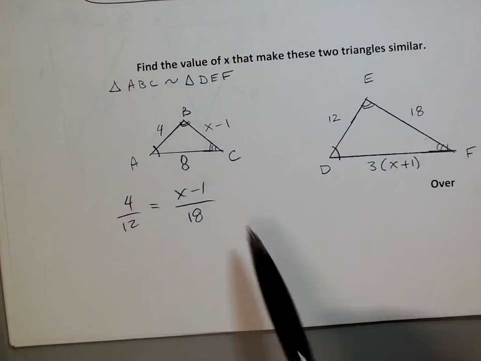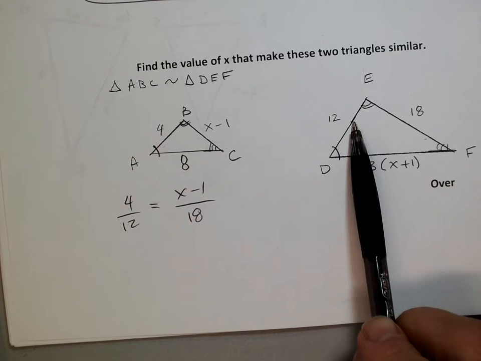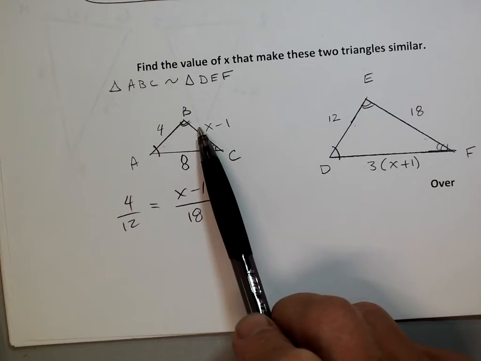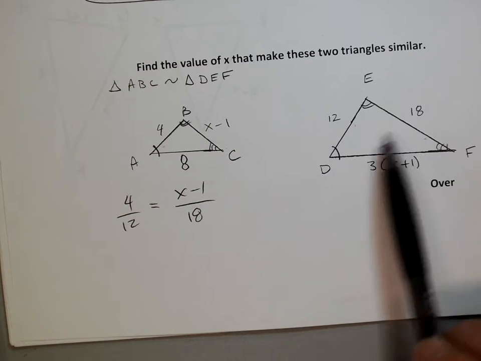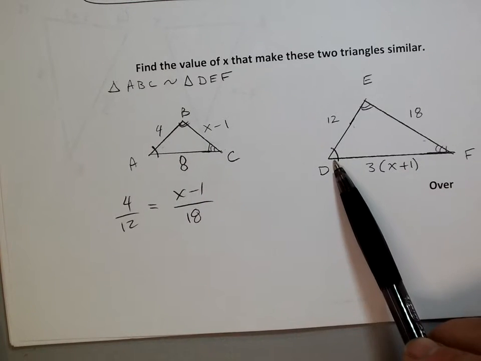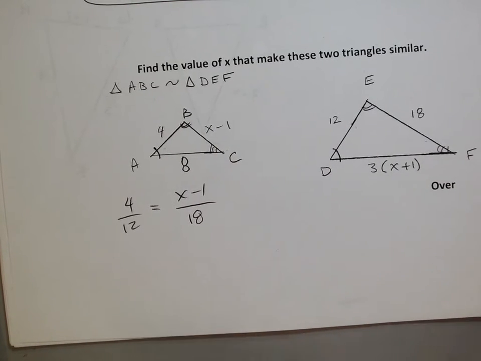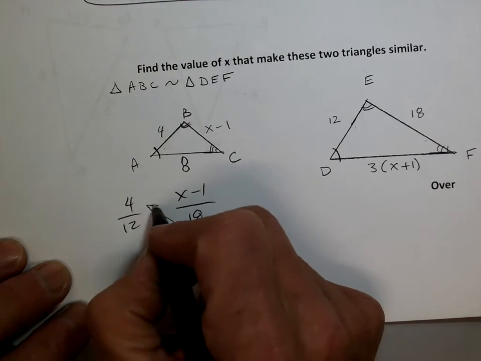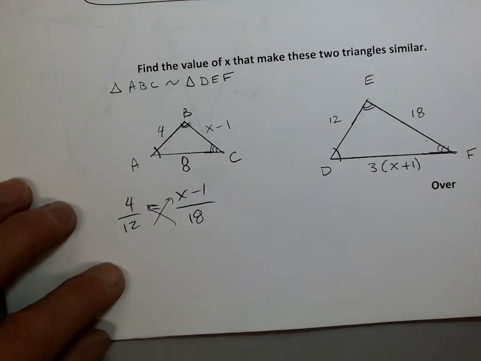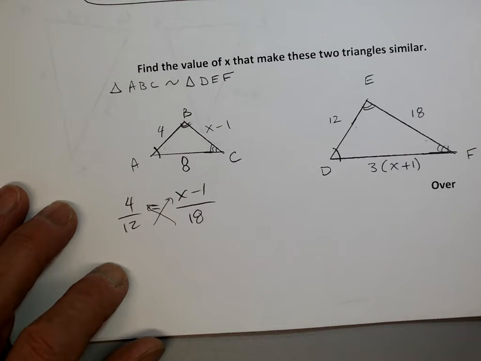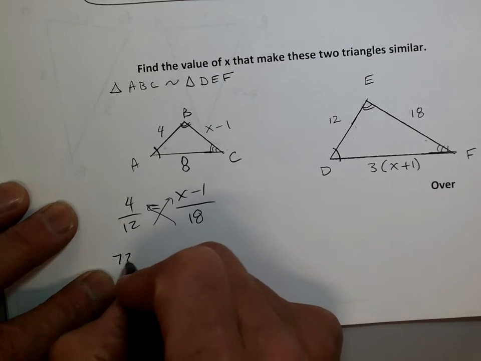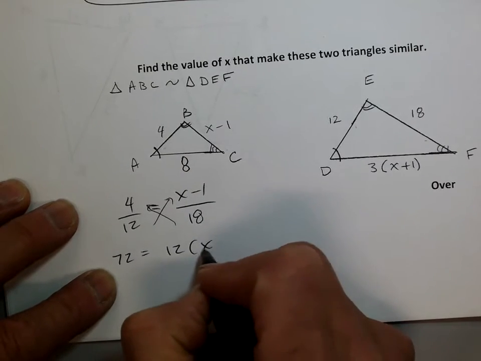Okay, so this side goes to this side as this side goes to this side, right? Of course, now we're just going to cross multiply, solve. So if I cross multiply, I'm going to get 4 times 18. I'm going to use my calculator. 4 times 18, and I get an answer of 72 equals 12 times x minus 1.